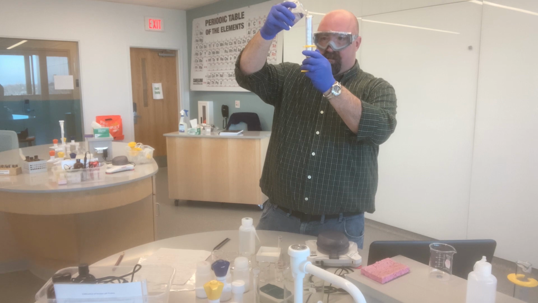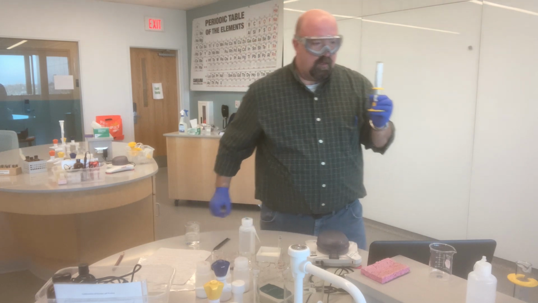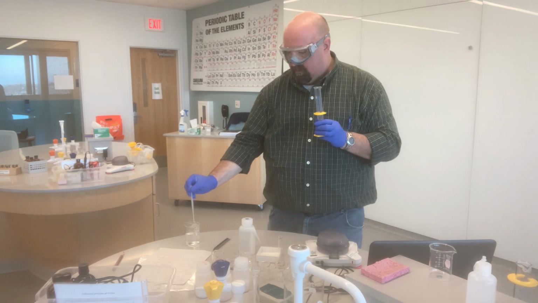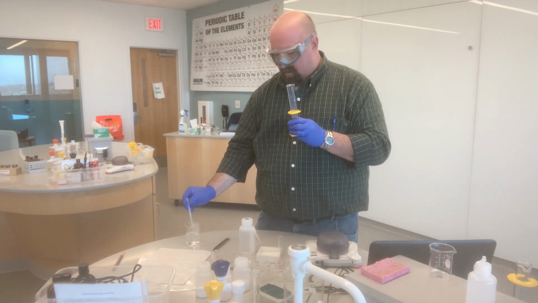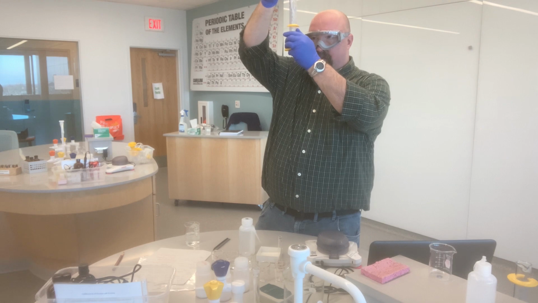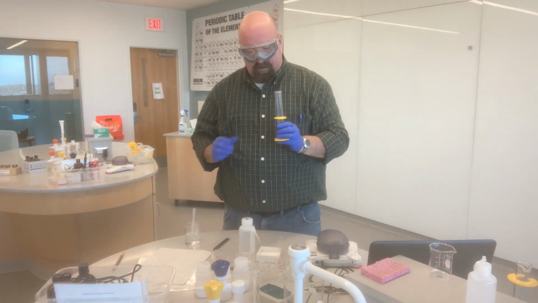Now I want to get as close as I can, so I'm going to fill close to the line just by pouring it in, but then I'm going to use a pipette just to get myself up to the actual line. So there's our 20 milliliters.